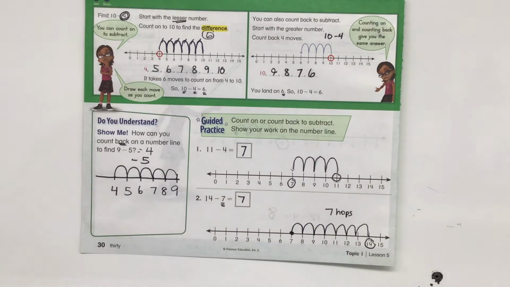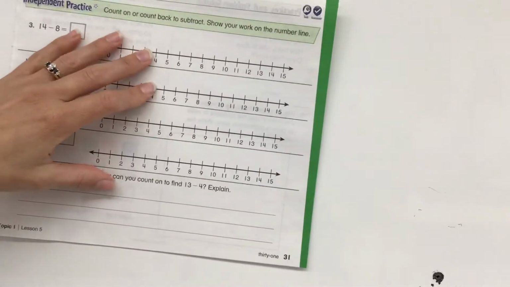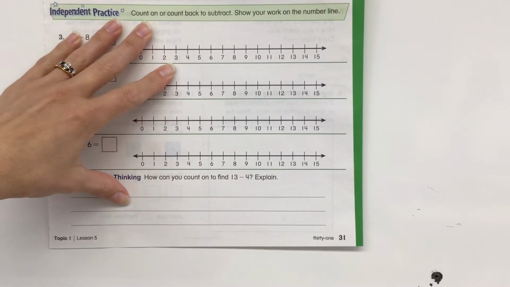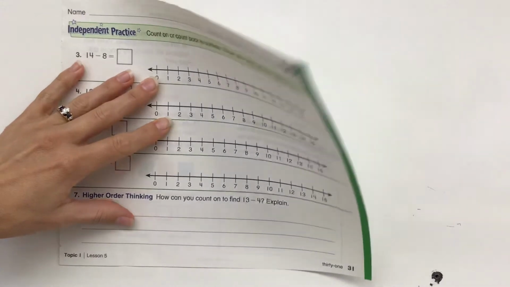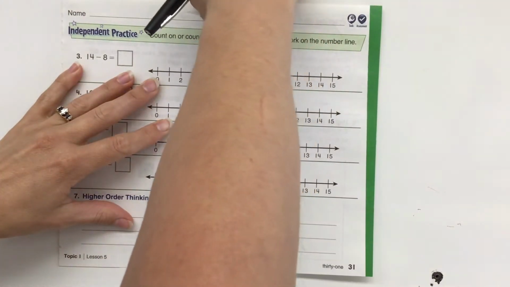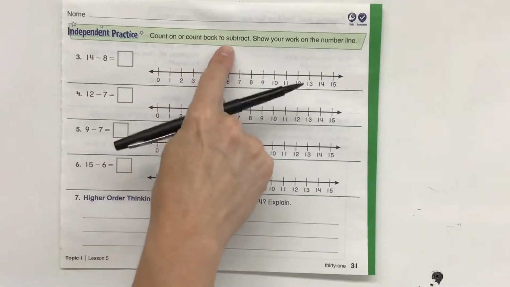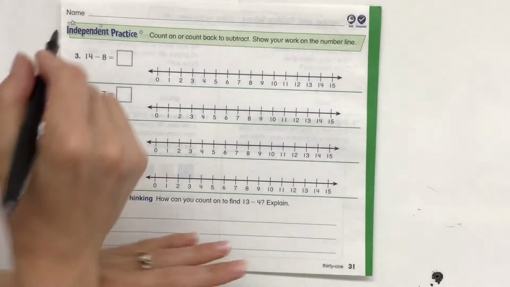All right, let's go ahead and take a look at our independent practice page. Again, with independent practice, you get to do this all on your own and then come back and check your answers. But if you also want to do it with me, that's just fine as well. Okay, so let's take a look at this. Again, we get to pick count on or count back to subtract. So you get to decide what you want to do.